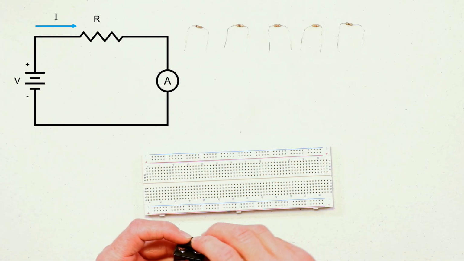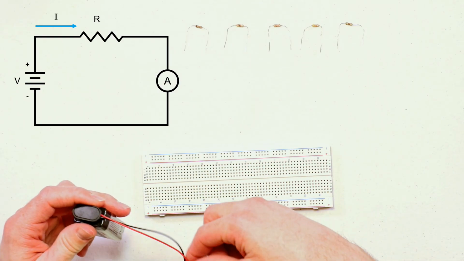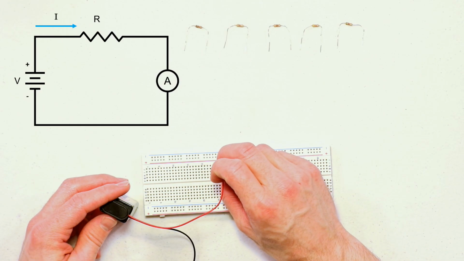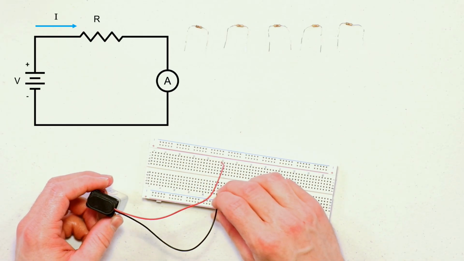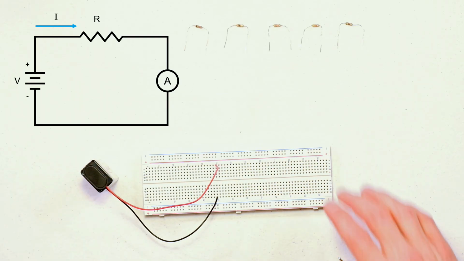Our power source will be the battery, so I'm just going to place this in separate rows. I think I'll put it on opposite sides, so we'll have the positive one there, and let's put the negative one over on that side.